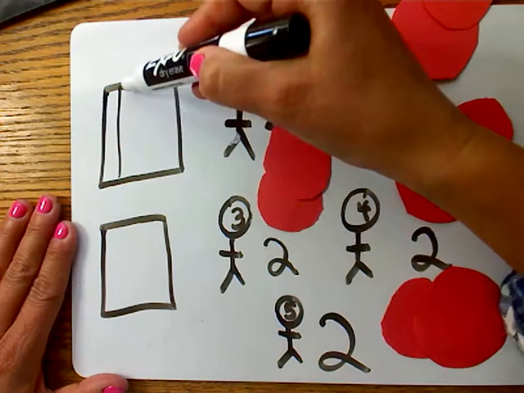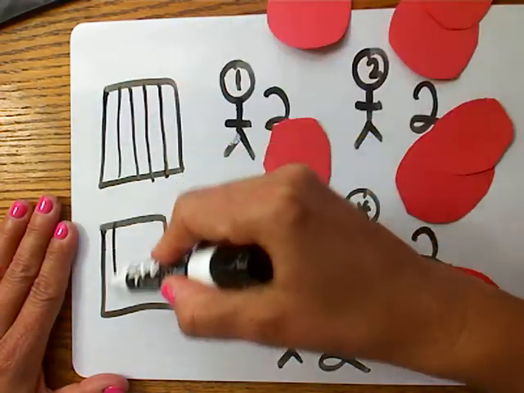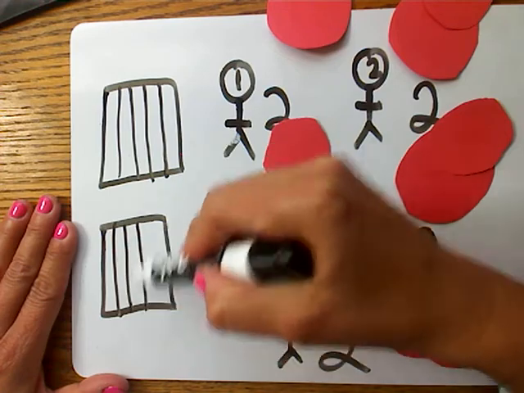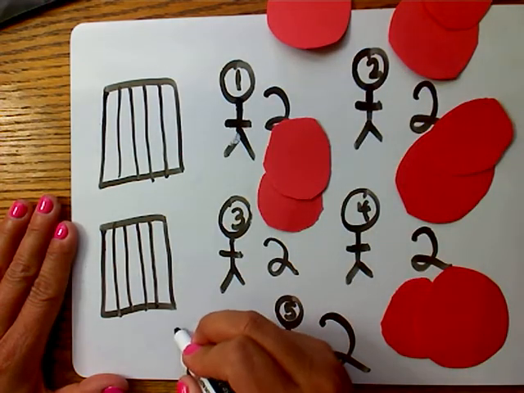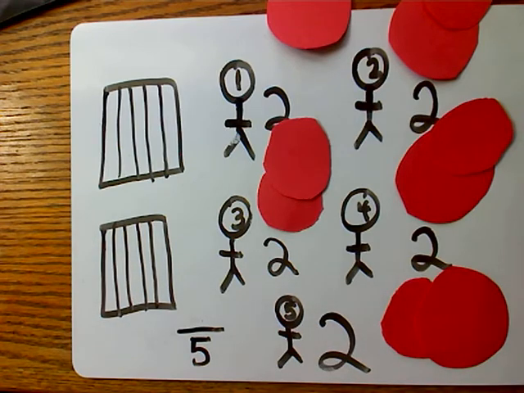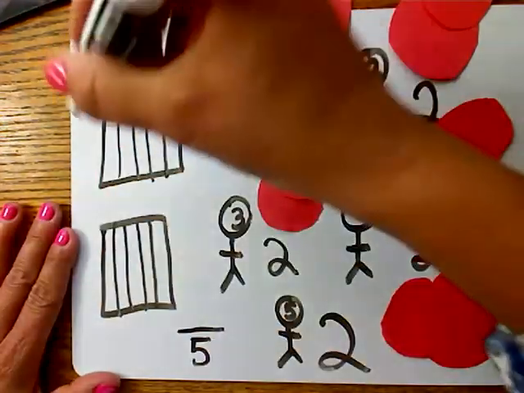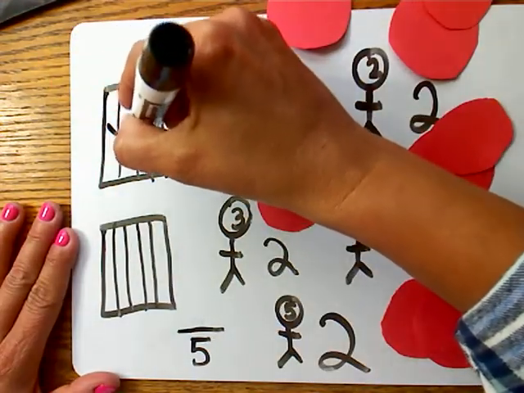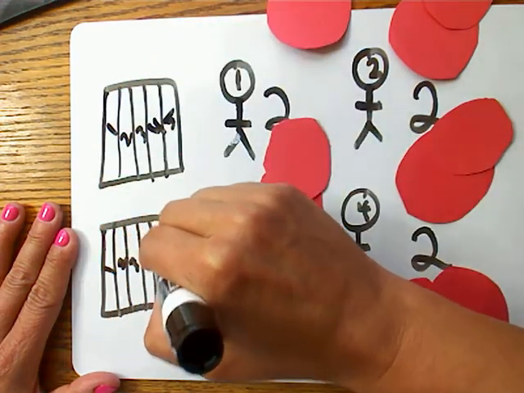Okay, here we go. I'm going to go 1, 2, 3, 4, 5. 1, 2, 3, 4, 5. Now, I cut that into 5 pieces, so that is going to be my denominator right here at the bottom. It's going to be a 5. All right. Now, since there's 5 people and I've already numbered them, I'm just going to do this. 1, 2, 3, 4, 5. 1, 2, 3, 4, 5.